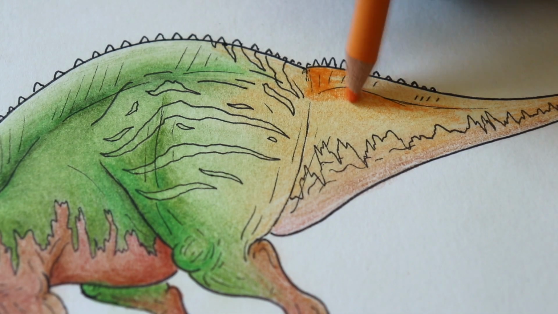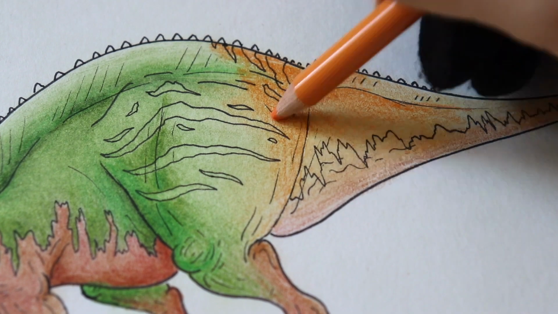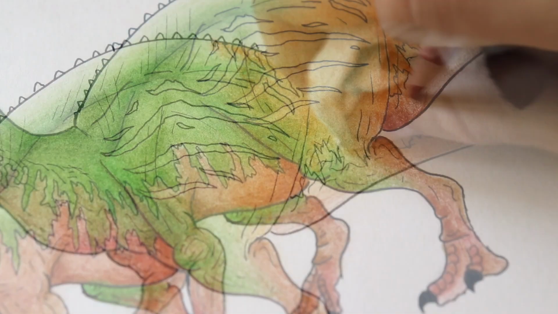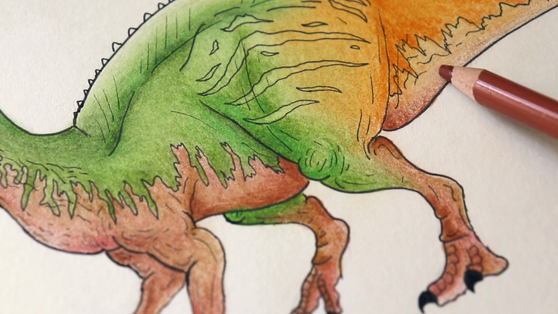What I can tell you is just go with your feeling and where it takes you. Oftentimes that's the best way. When you do the line art and you have an idea, just try it out.